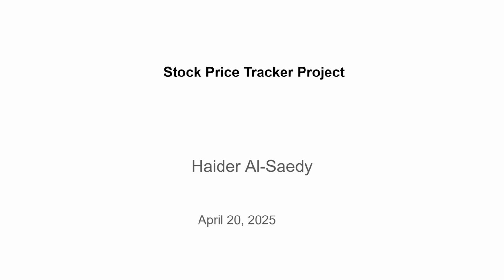I built a tool called the Stock Price Tracker, a program that uses live financial data from the internet and allows users to check the performance of any publicly traded stock. It's designed to be simple and powerful. You type in a ticker symbol and it gives you the latest price and trend.